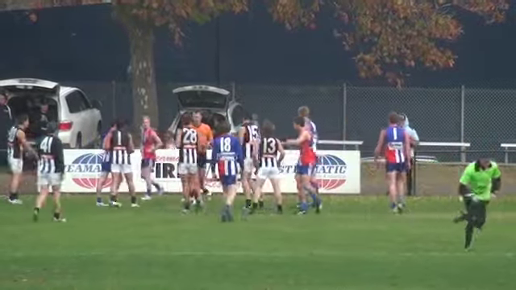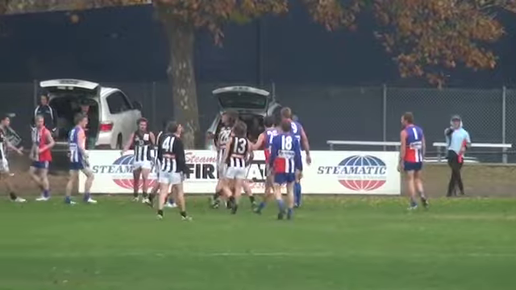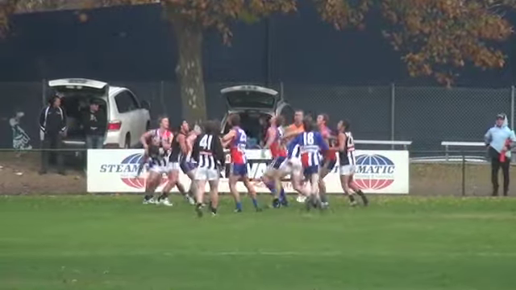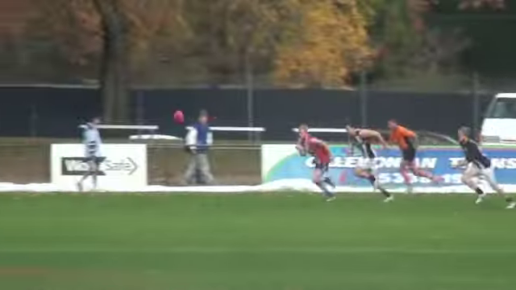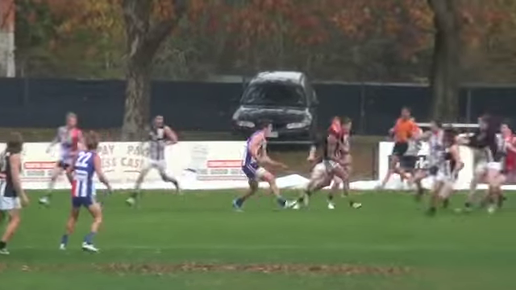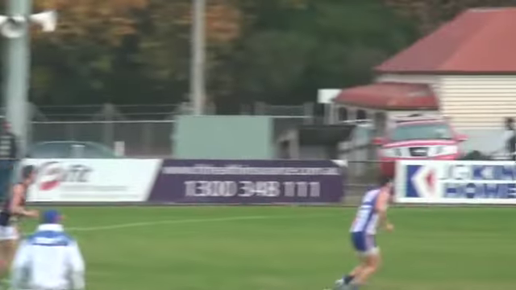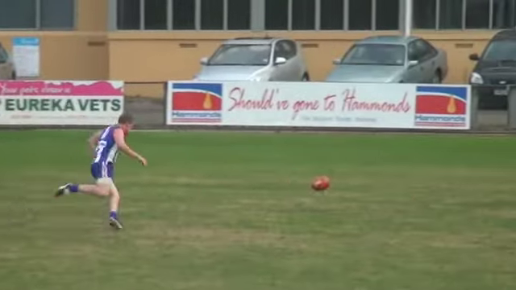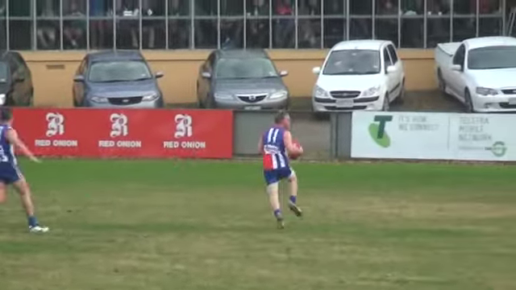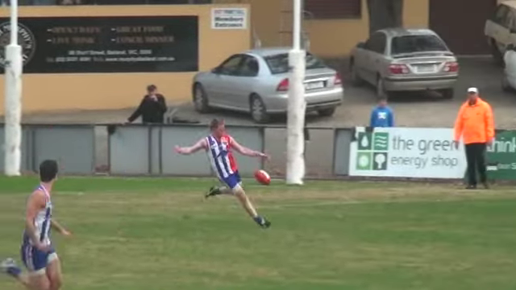Just had that little bit of drizzle that's probably made the ball a little bit slippery now. 9 minutes in, either side goalless in this third term. Jake Edwards attacked the football nicely. Quick give by hand to Harley Inglis, drives the ball along inside 50. Toby Boyle read it nicely, got a hand to it, and he's able to get back onto it quickly.